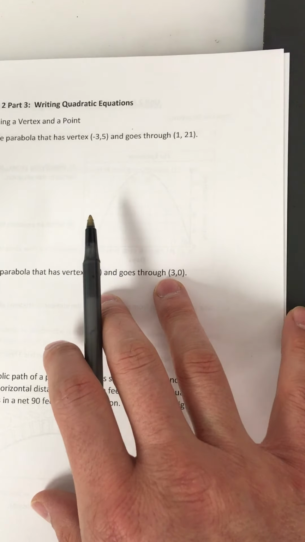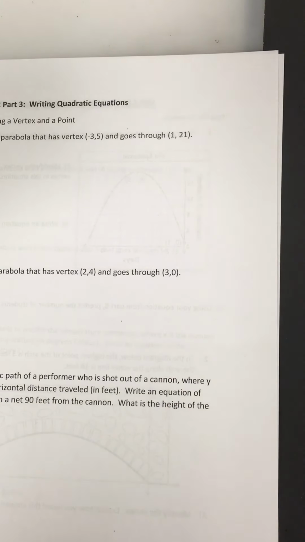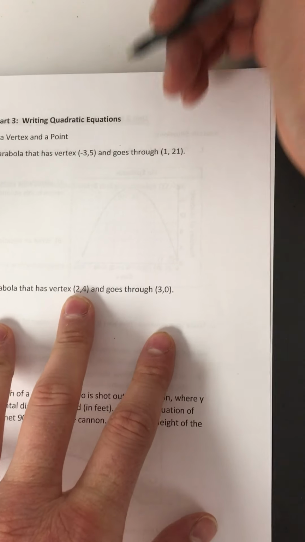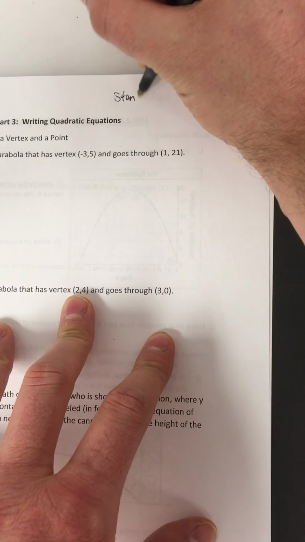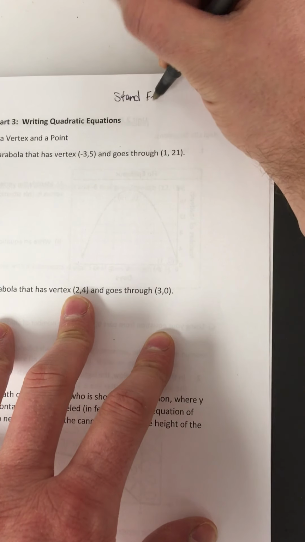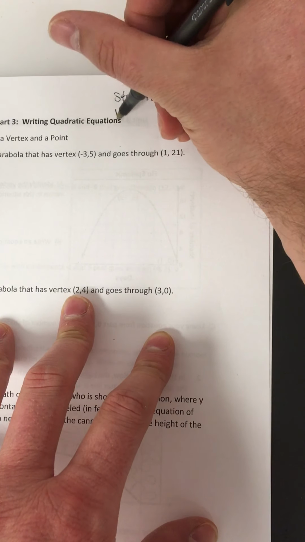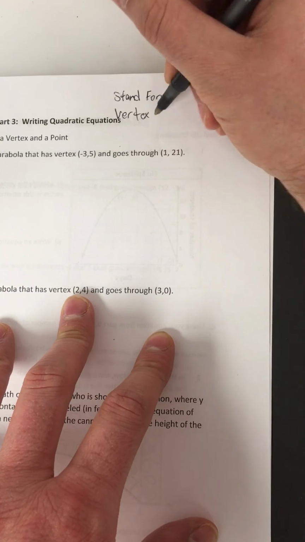review your formulas. If you recall from not the last test, but the test before that, when we were graphing the quadratic functions, there were three formulas, three ways that the quadratic function can be written. There was standard form, there was vertex form, and there was intercept form.